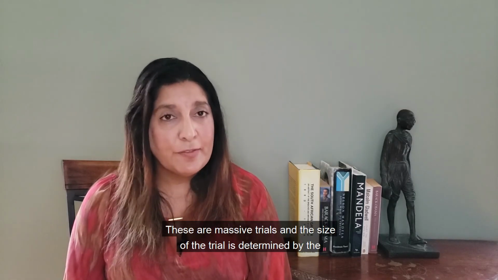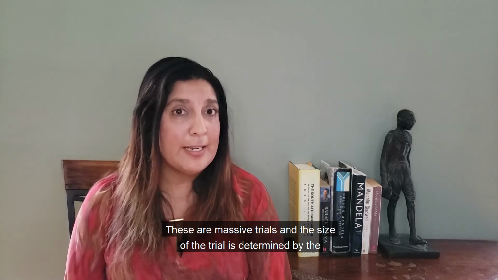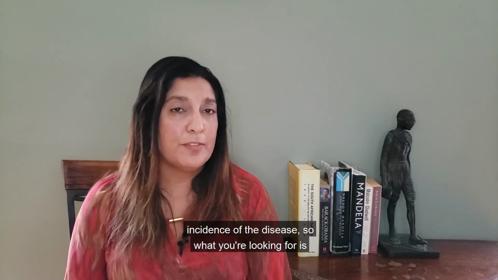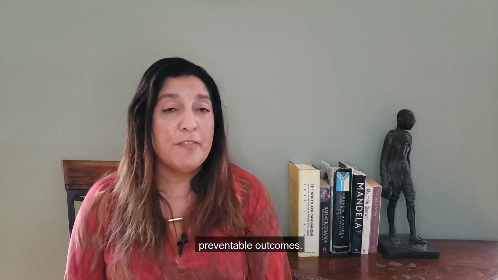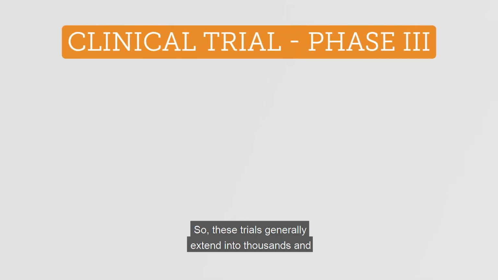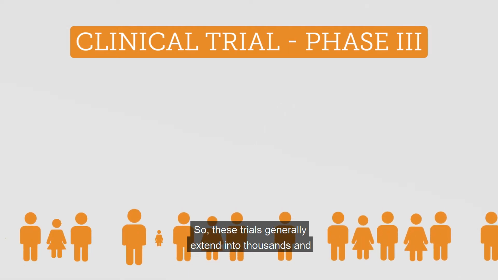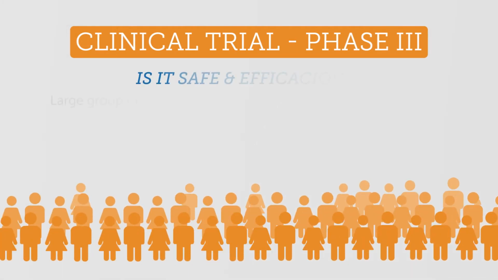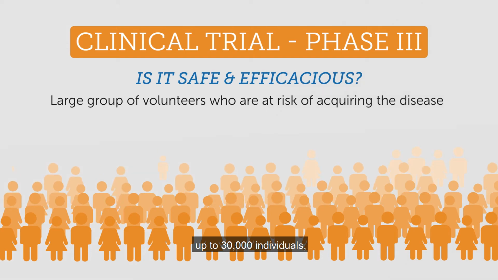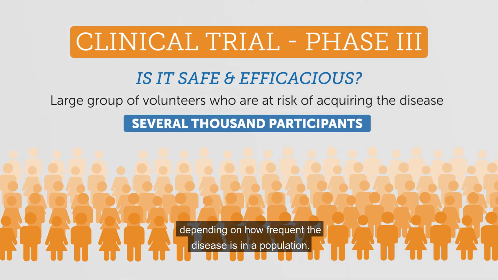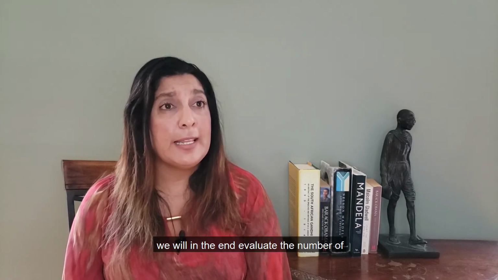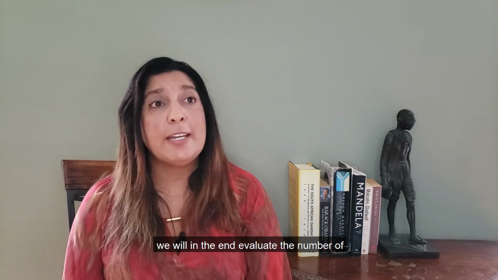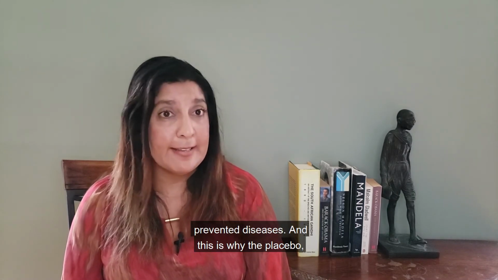After the phase 2 trial, we will then launch what is called a phase 3 trial. These are massive trials, and the size of the trial is determined by the incidence of the disease. So what you're looking for is preventable outcomes. So these trials generally extend into thousands and up to 30,000 individuals, depending on how frequent the disease is in a population. In a phase 3 trial, we will at the end evaluate the number of prevented diseases.